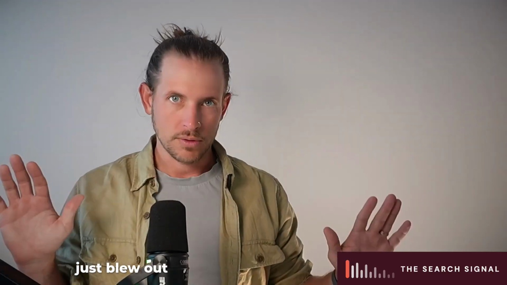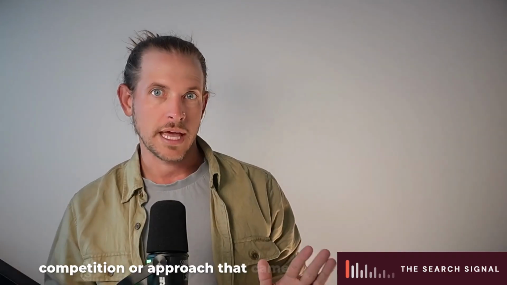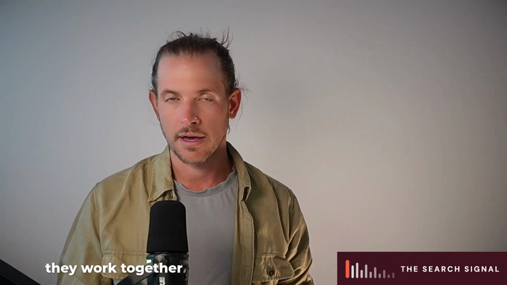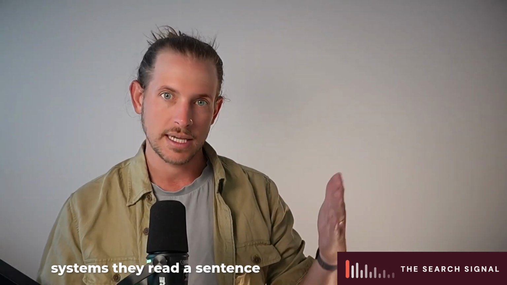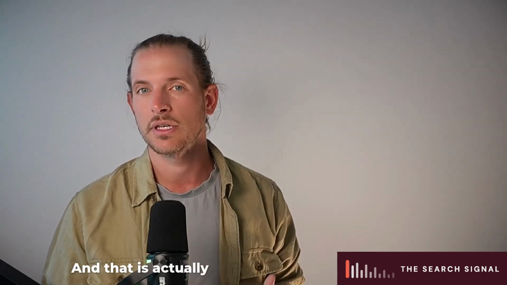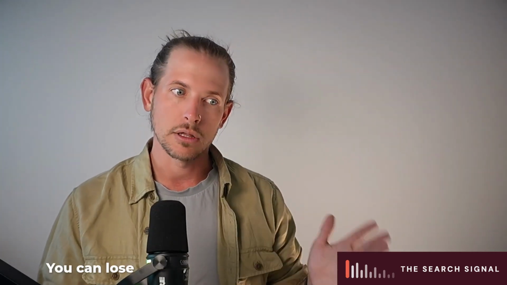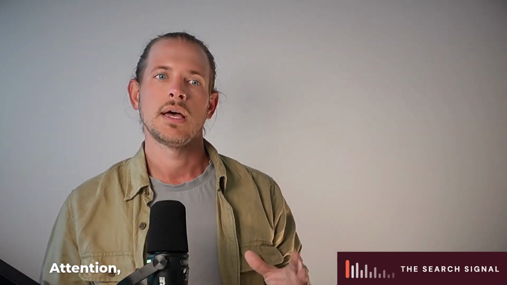Now, this idea of the transformer just blew out every other approach that came before it at helping machines understand what things are, how they work together, and how they are connected. The reason is that the older systems read a sentence in order like humans do, one word at a time. And that is actually a slow process, and you can lose the thread over long stretches of text, right?